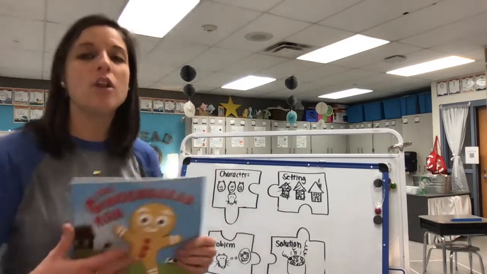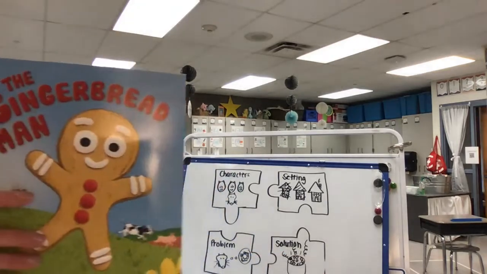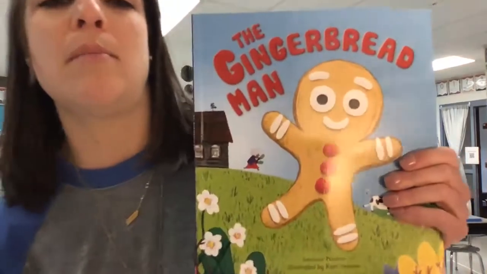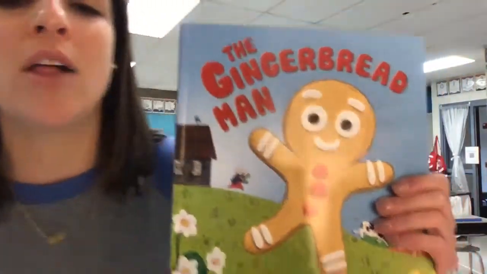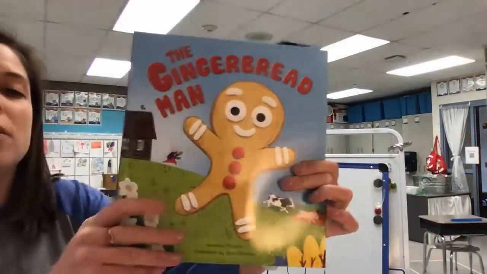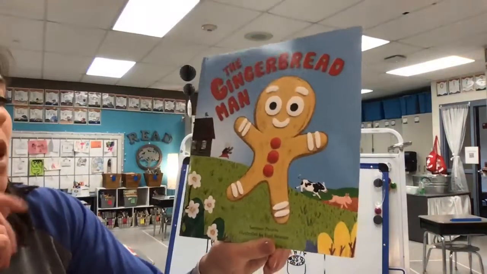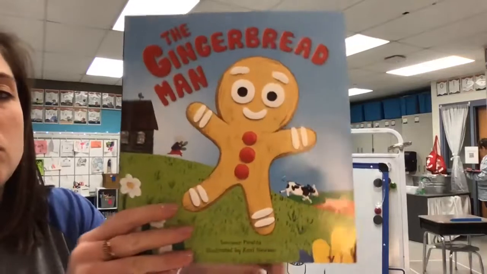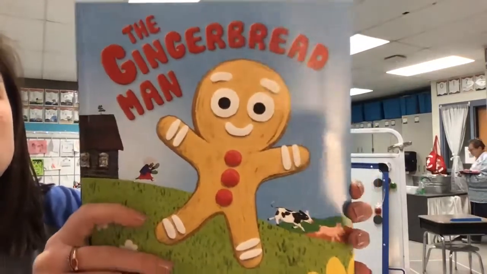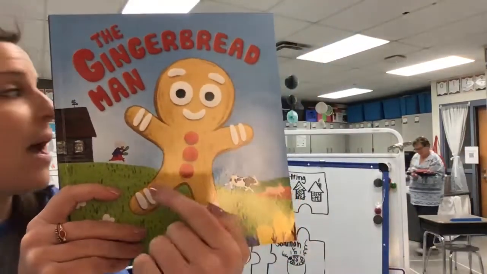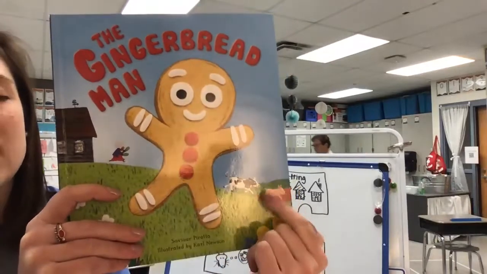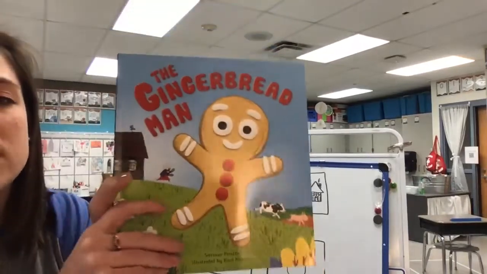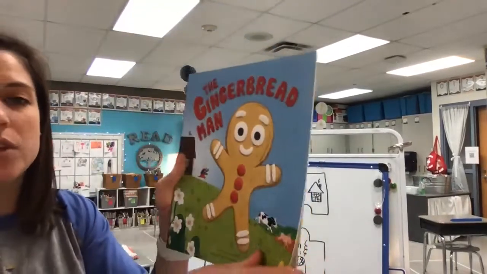So let's take a look at our book, The Gingerbread Man. Look how happy the gingerbread man looks with his little icing smile on his face. This version of the story is written by Xavier Perota and illustrated by Carl Newson. You can see that the cookie is right here. In the background, there's a little old lady and a cow and a pig running. It looks like maybe on a farm. So let's take a look.